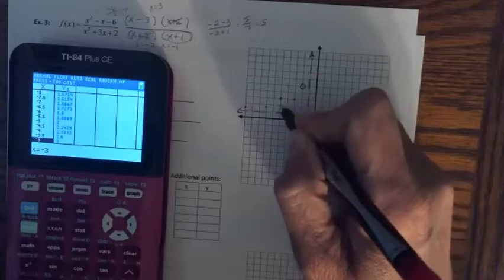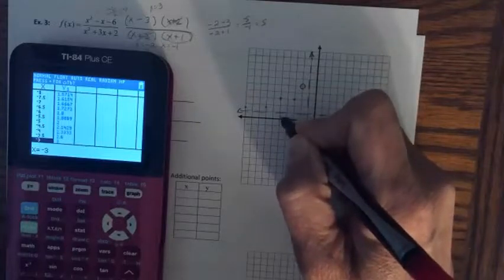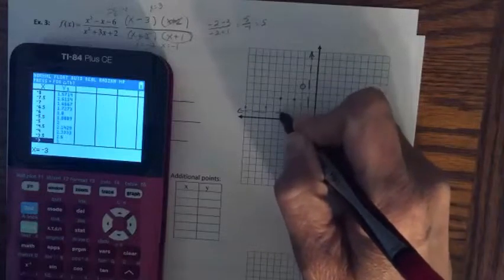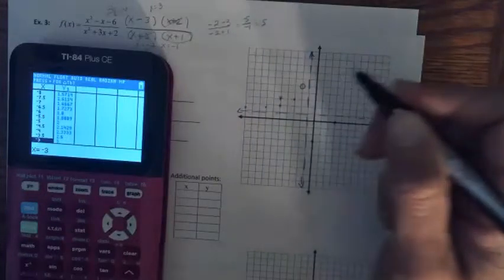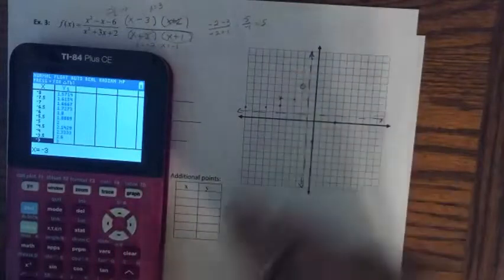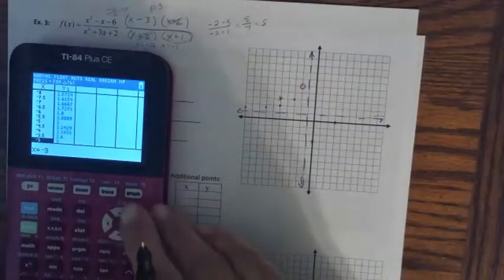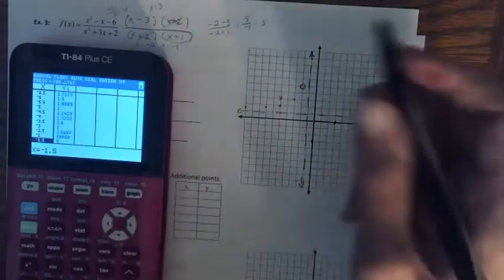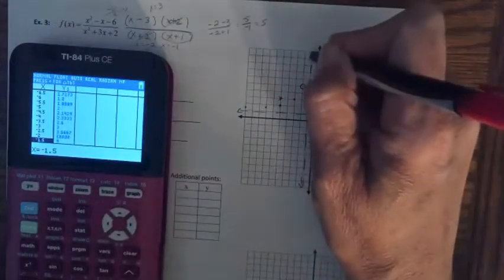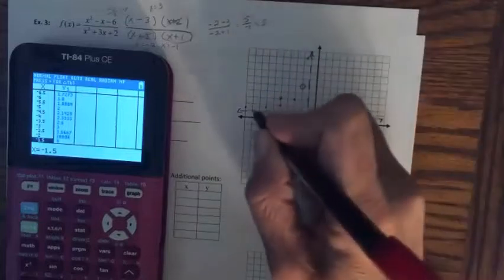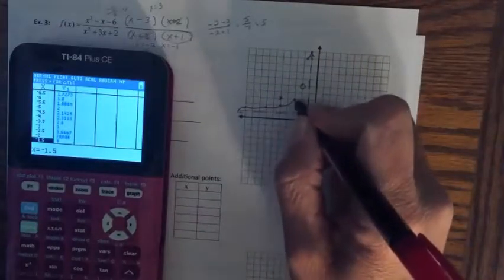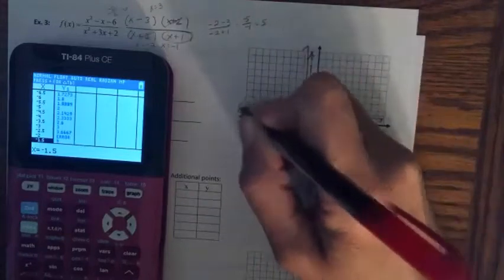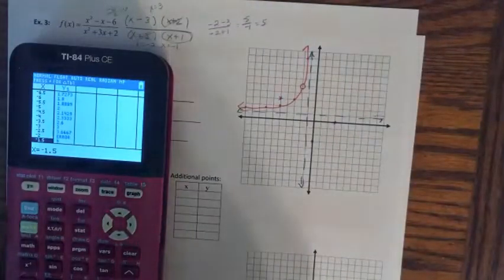I think I screwed up here. This should be (-5, 2). That's here, not there. And then we have the exaggerated hole at (-2, 5). Let's try negative 1.5. At negative 1.5, we're at 9. So here we go. So there's that behavior in that region.